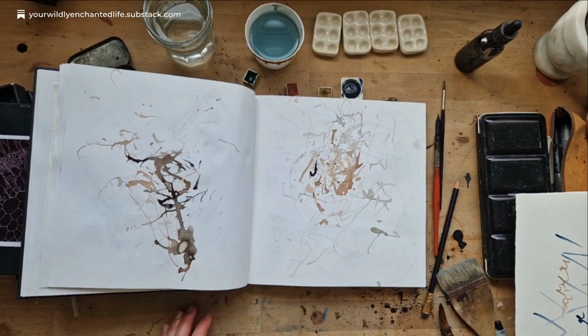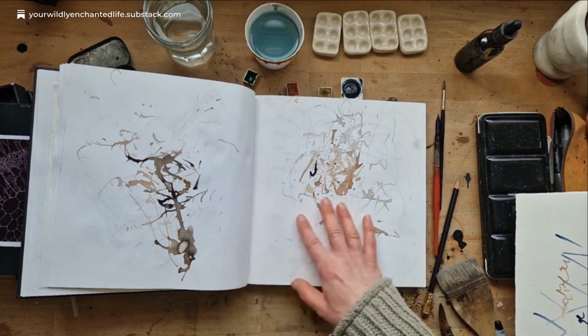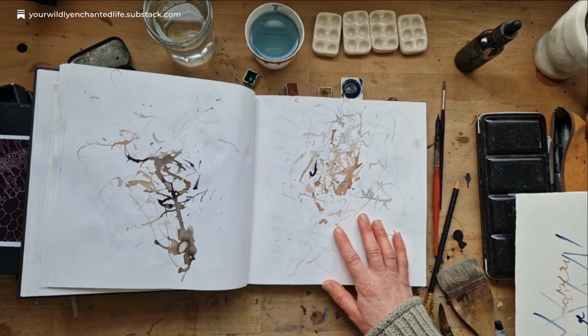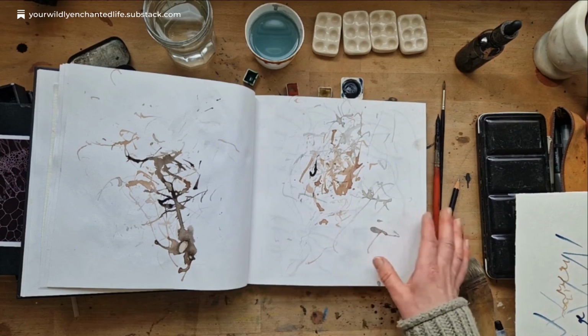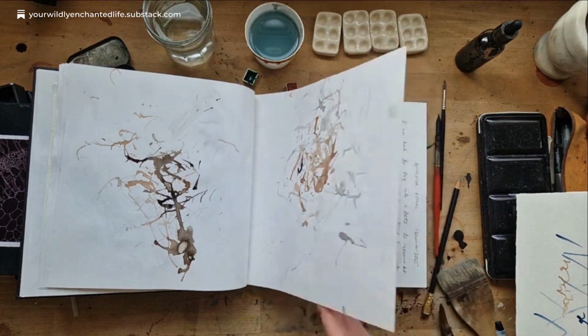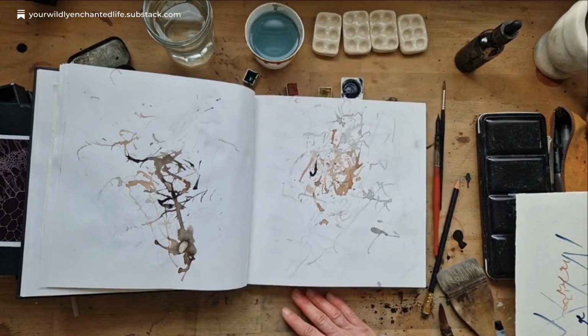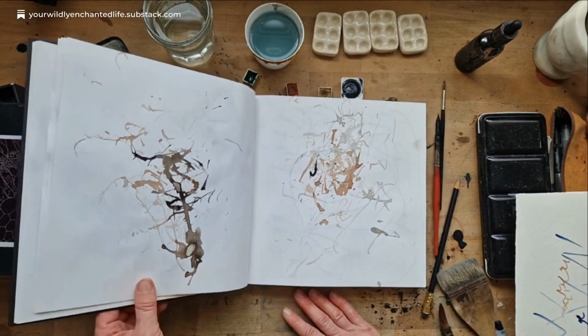And even if you just do one or two of these kind of exercises in Rewild Your Soul, they will stay with you and you'll be able to look back on them and be a portal back to that time and that memory just by looking at them and spending time with them.